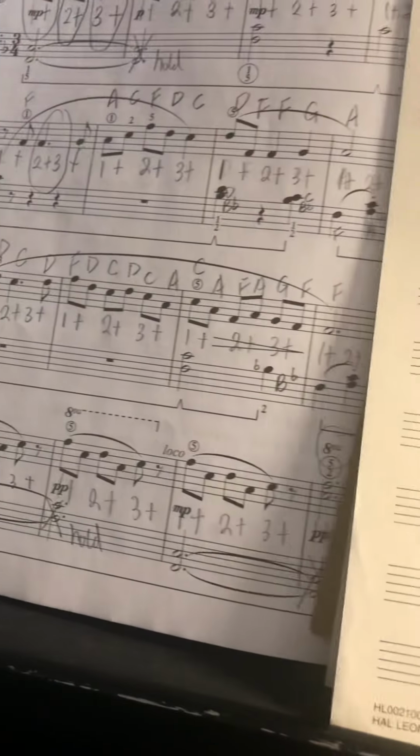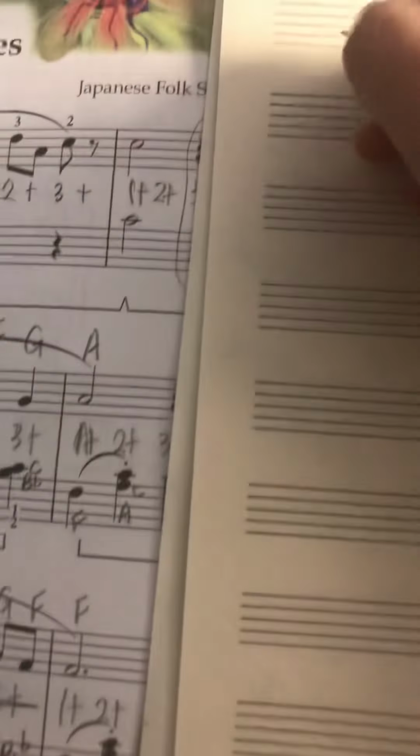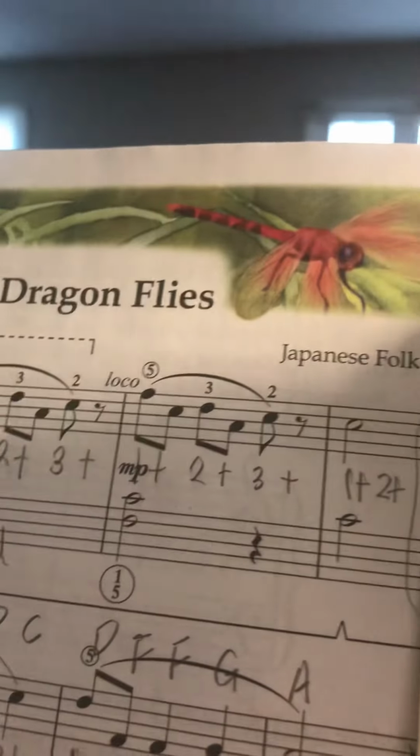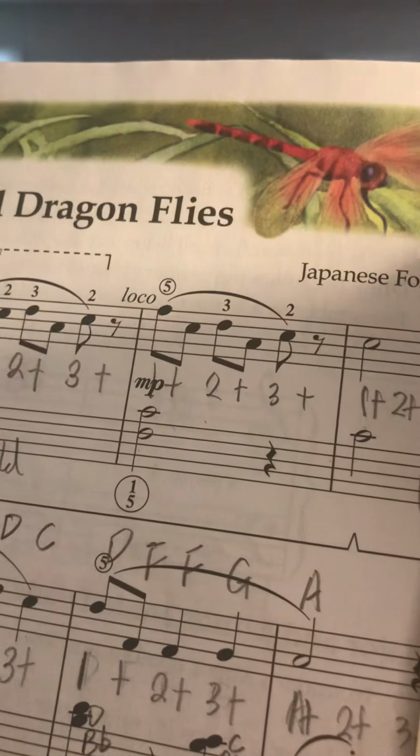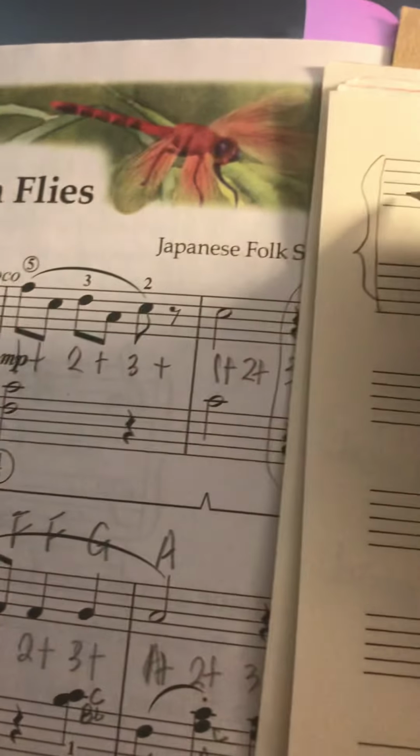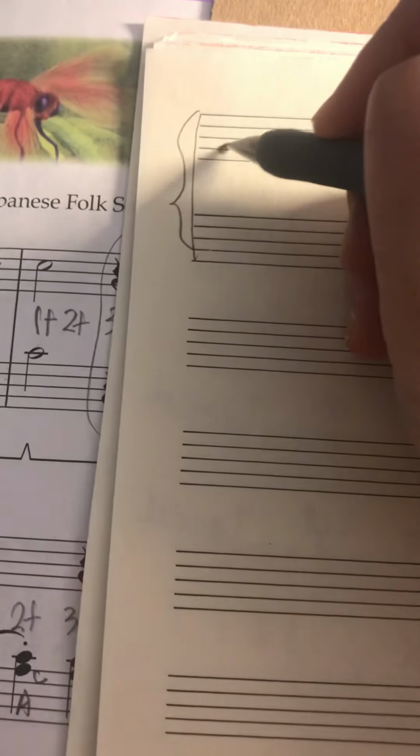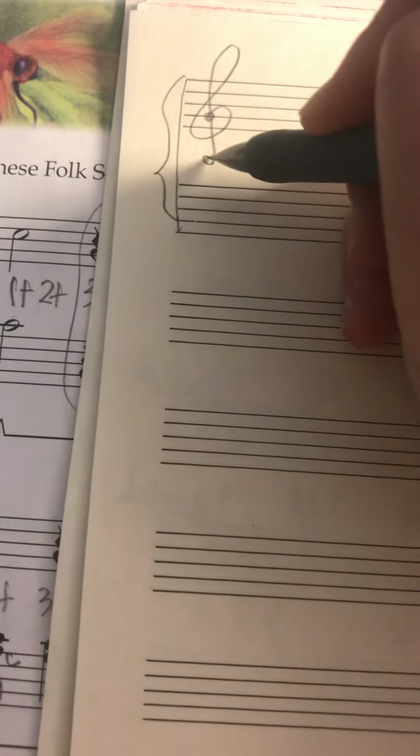Okay, so let's learn some notes today, okay? So first thing I'm going to draw is the clefs, right? The top part is a treble clef, okay? So we draw the treble clef sign.